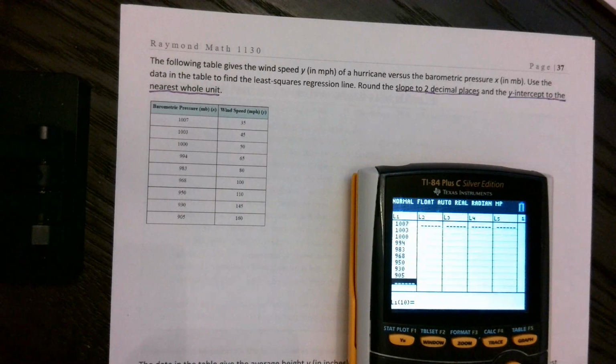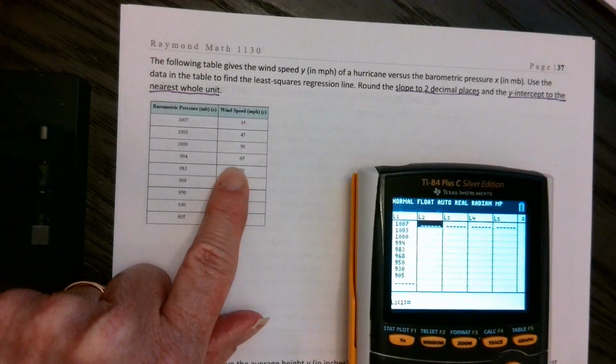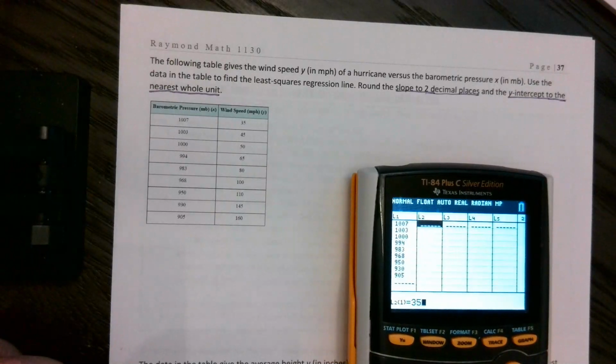So, okay, now I'm going to plug in these values under my L2. I have 35, 45, 50, 65, 80, 100, 110, 145, and 160. Oops, see, I put 106 instead of 160.